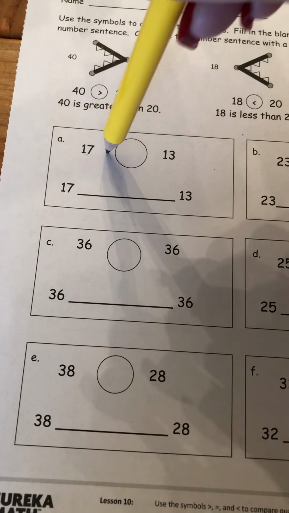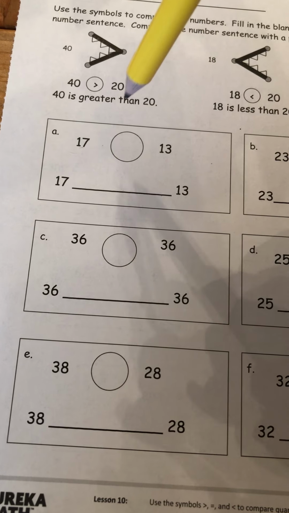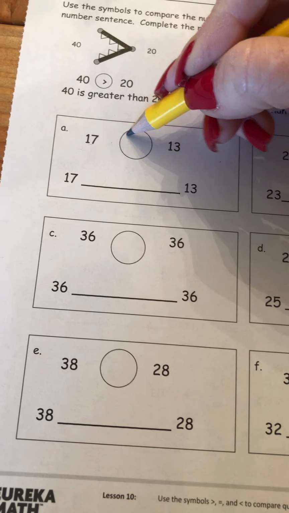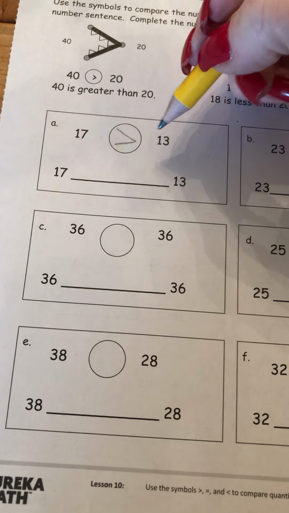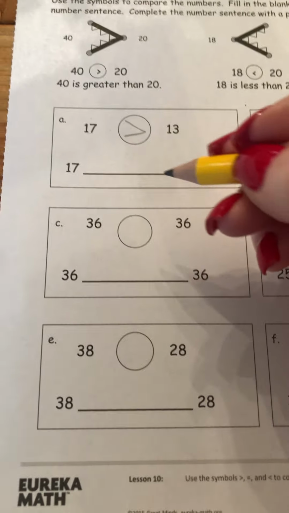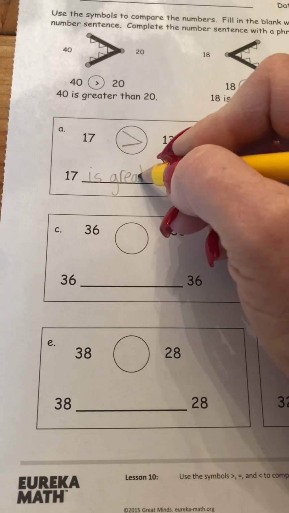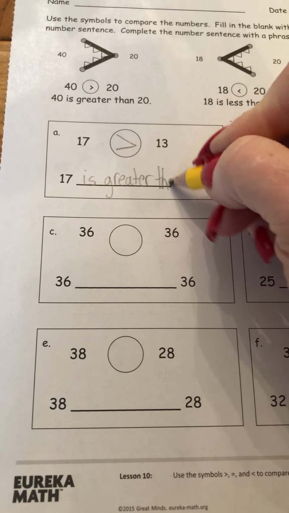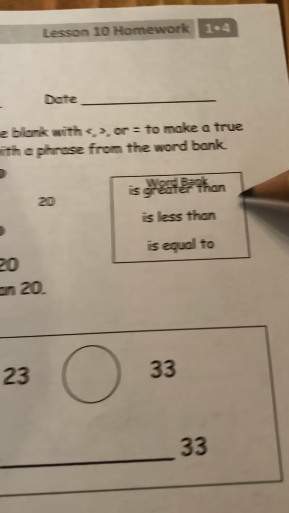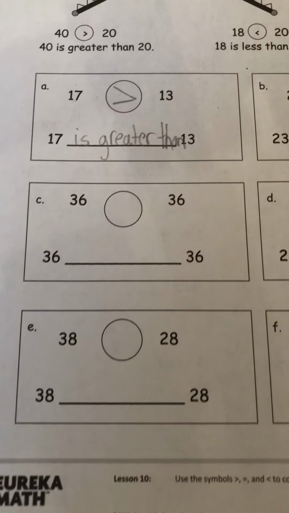So first you draw the alligator mouth. Is 17 greater than 13, less than 13, or equal to 13? Right, so you're going to make the alligator mouth eating the 17. 17 is greater than 13. So you're going to write is greater than. Oops, and you have to write small, because look at how messy that got for me. And the words are up here. Is greater than, is less than, and is equal to. And you do that for all of them.